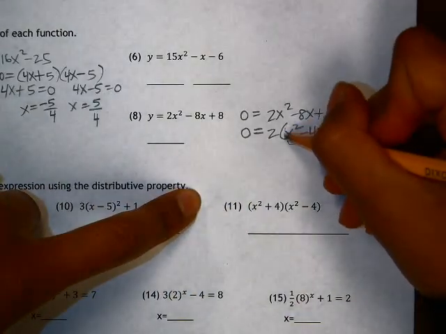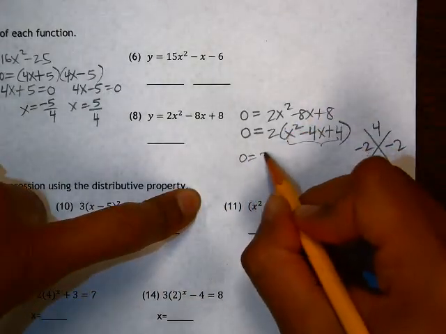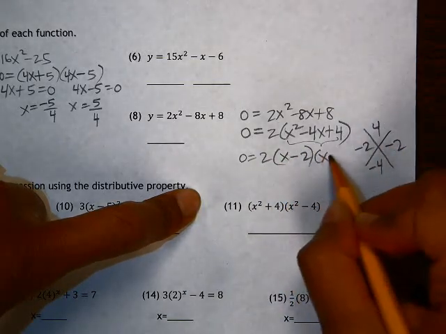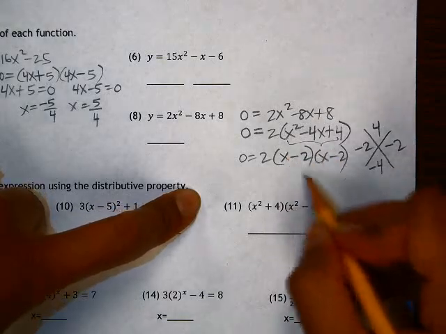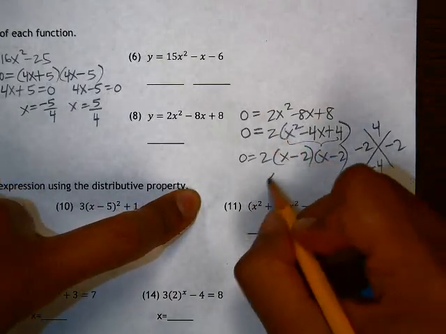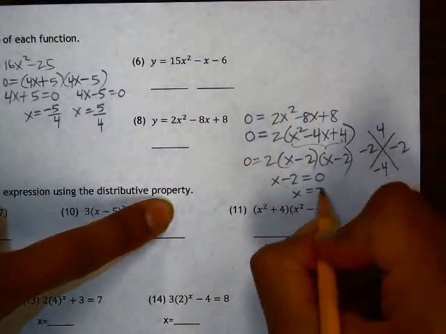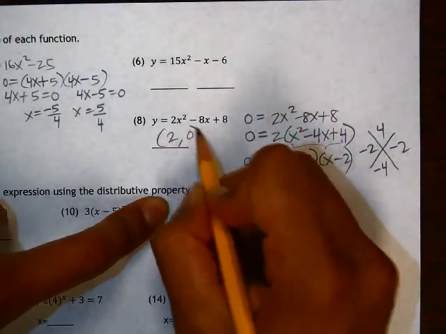Because there's a 1 in front of the x squared, we can use our shortcut here and just go straight to our factorization, x minus 2 times x minus 2. So by the zero product property, these are the same factor, so we can just say x minus 2 must be equal to 0. x is equal to 2, so our root is at (positive 2, 0).